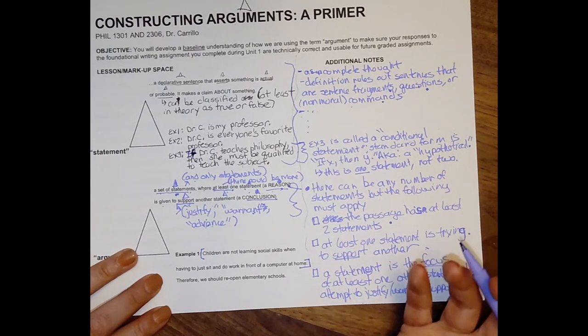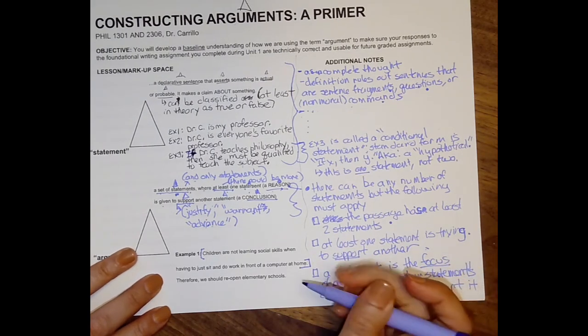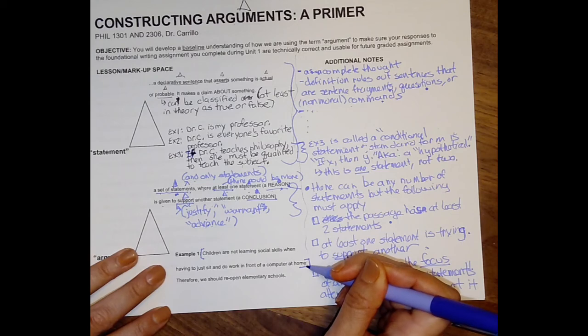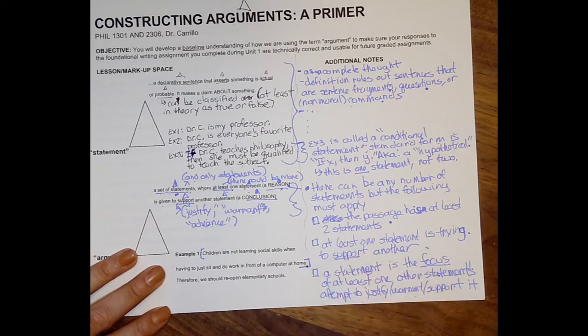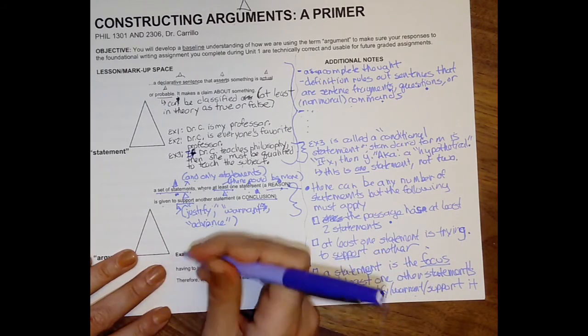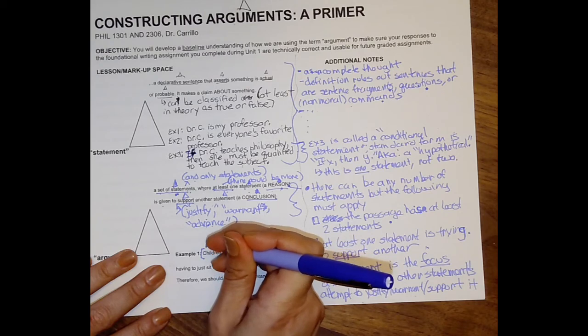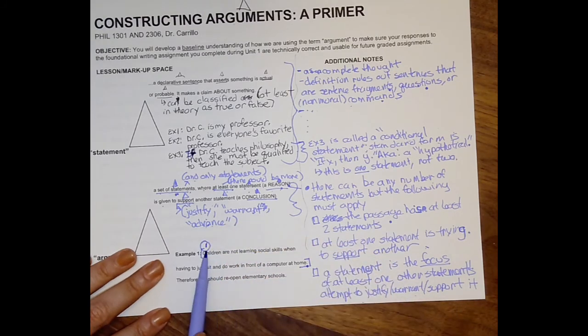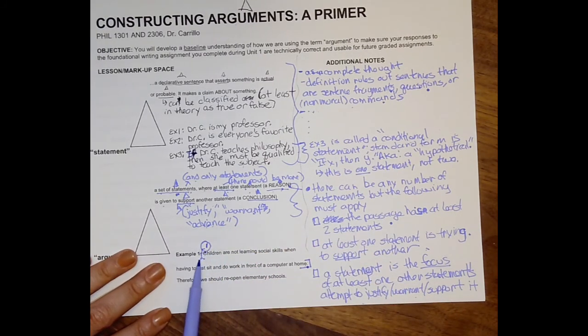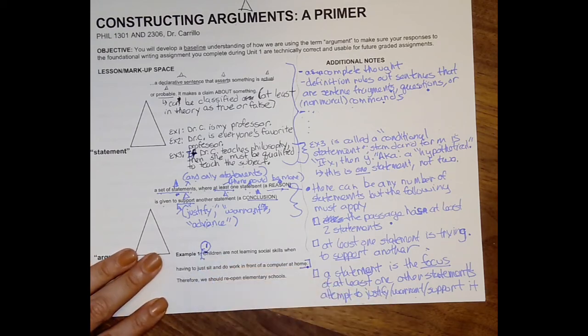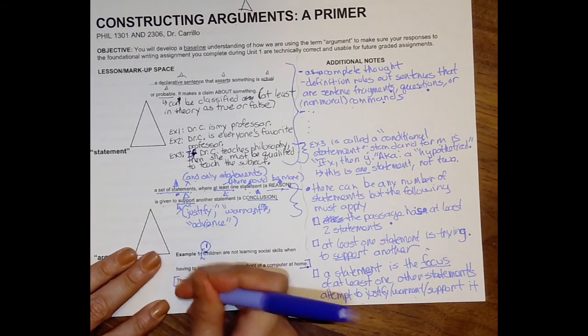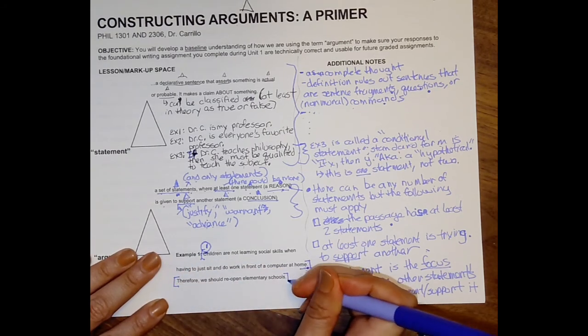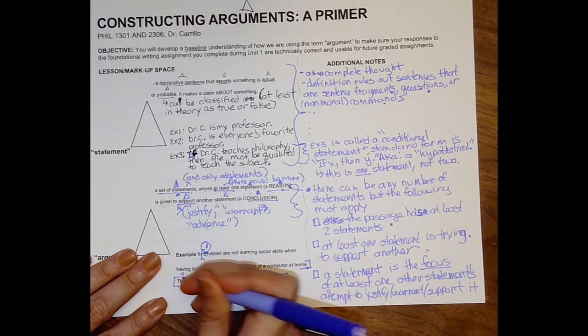You will not do this when you do your argument constructions for a grade, but this is a statement right here. So children are not learning social skills when having to just sit and do work in front of a computer. We're going to also have this habit. So that's statement one. So go ahead and put your brackets where I've put my brackets, and then put the number 1 inside a circle. And then we've got another statement right here. Therefore, we should reopen elementary schools. So this will be statement 2.